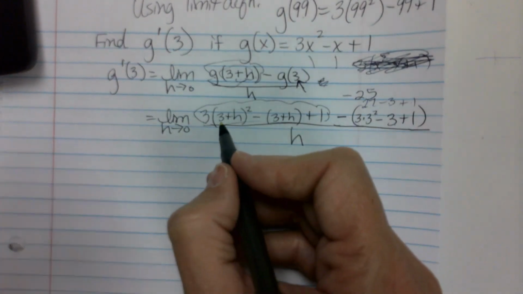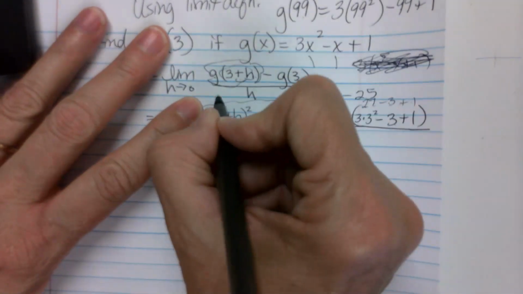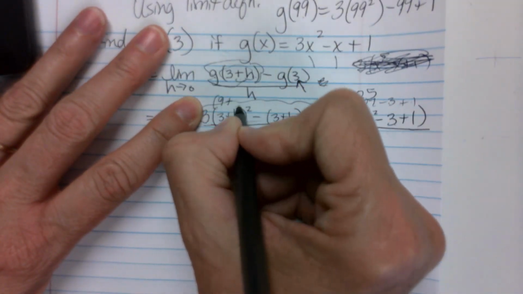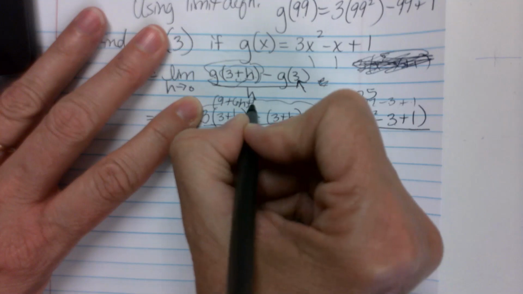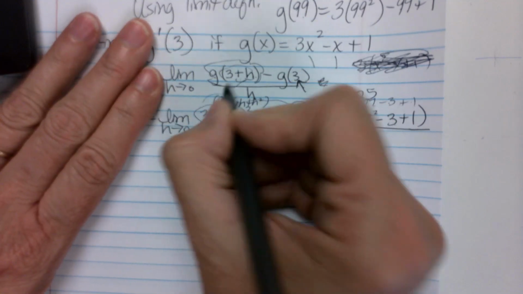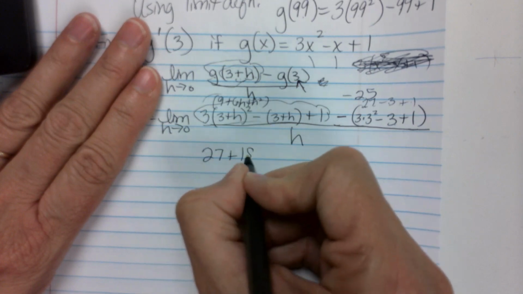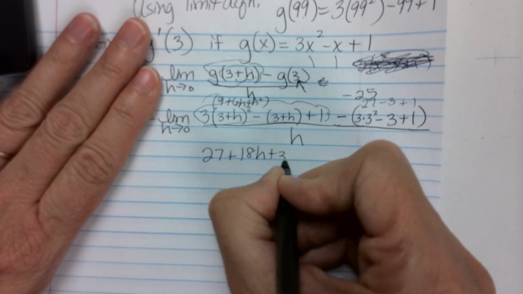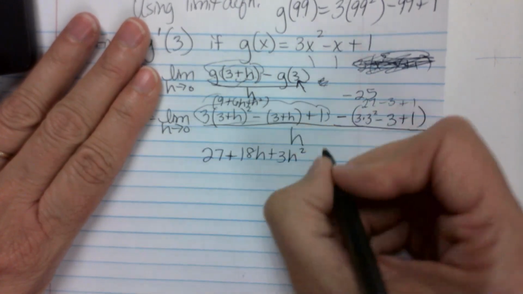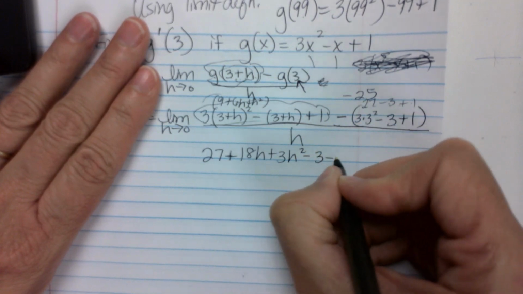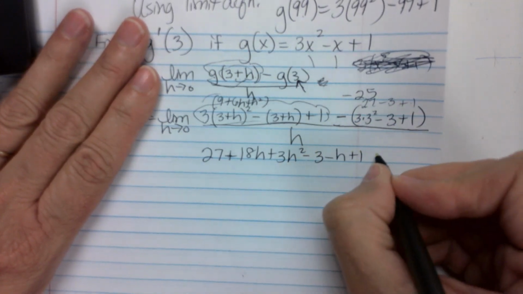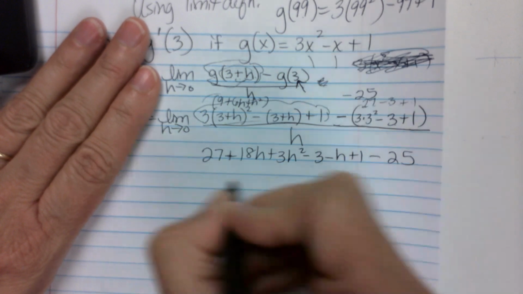Can you FOIL out the 3 plus h squared, I hope? 9 plus 6h plus h squared. Distribute 27. 3 times 6 is 18. Now it's just an issue with algebra. Can you be consistent with your algebra?